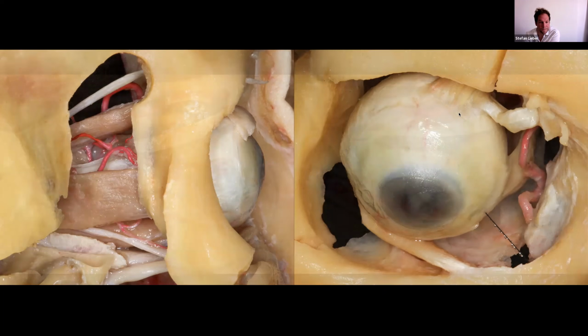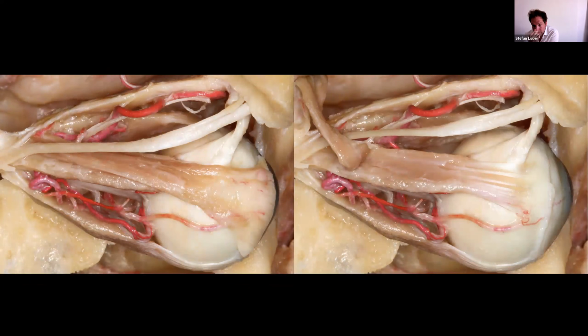Very briefly, just to orient you within the orbit, this is a superior aspect of a right orbit. You can see the medial rectus. You can see the sensory ophthalmic branches, supratrochlear and supraorbital nerve, which runs here. This is the lacrimal nerve, which has been cut.